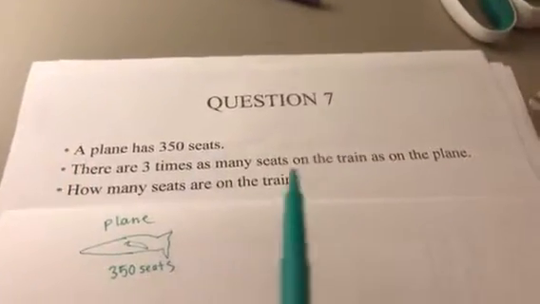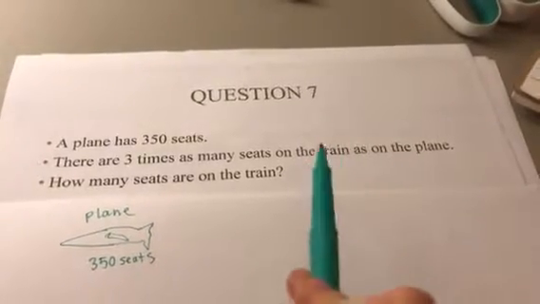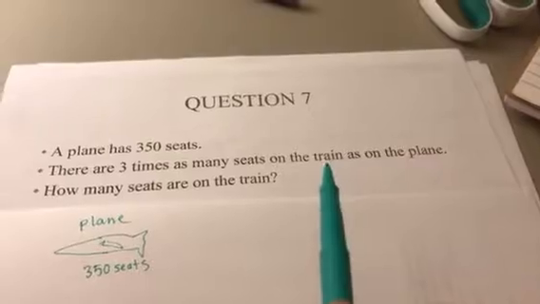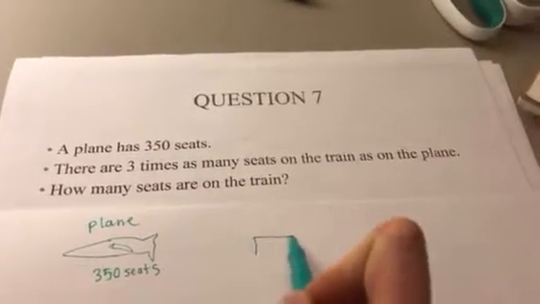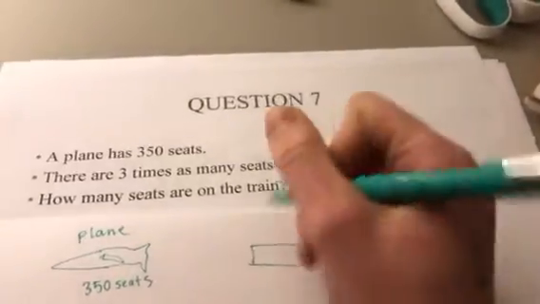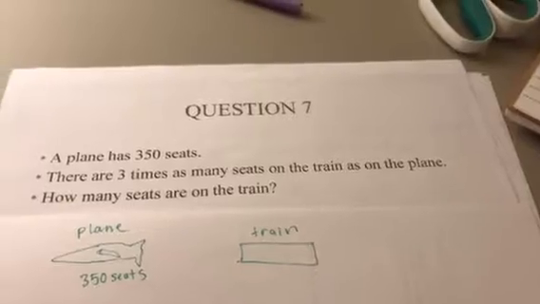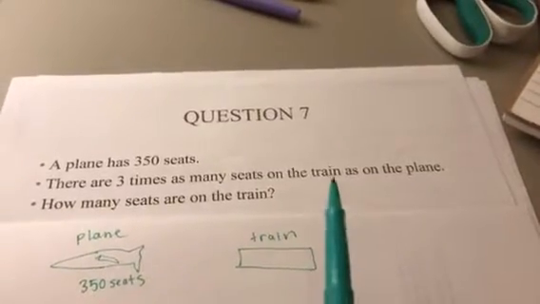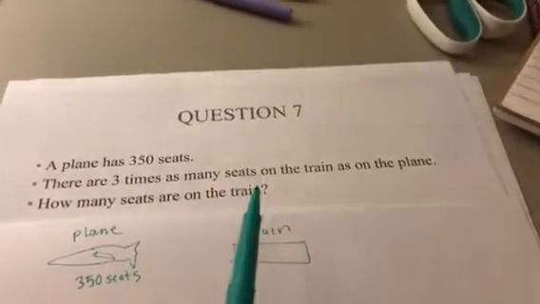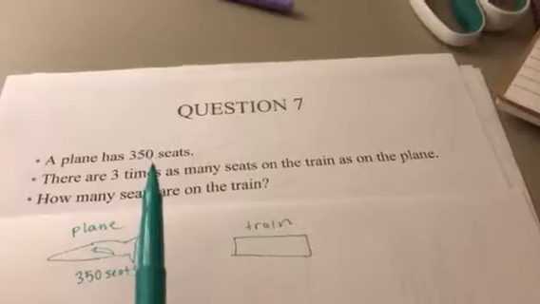So now I know that I have a new transportation that I need to draw, which is a train. So I will draw my train and I will label it, and then I will write down how many seats are in this train. I don't know exactly. It says there are 3 times as many seats on the train as on the plane, so 3 times the amount of seats that the plane has.